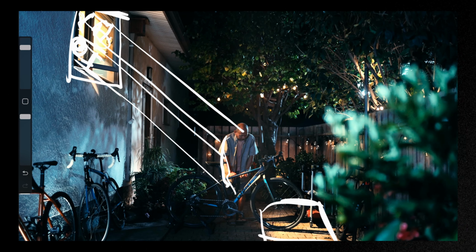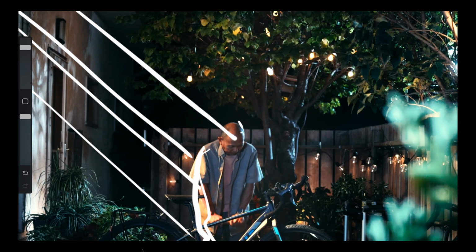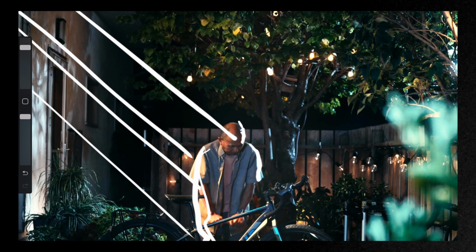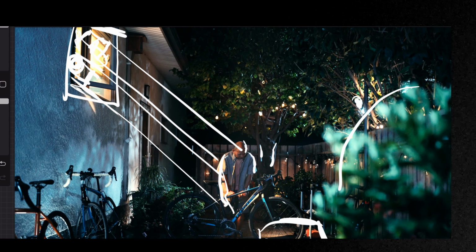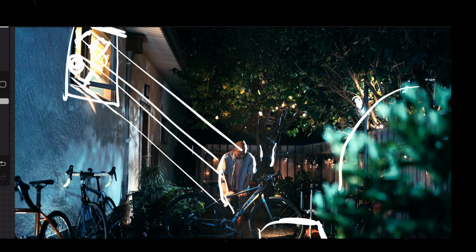The main thing here is not just these key lights, it's the backlight, because we have these nice highlights on his head, there, also here. It looks like a light source from the neighbor's house, but it's just our backlight there.